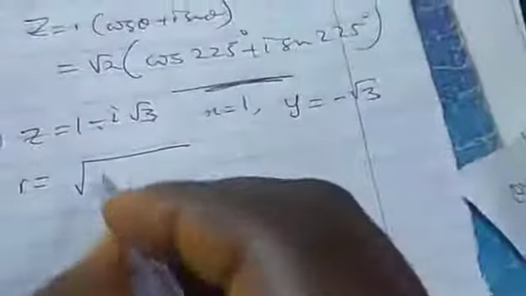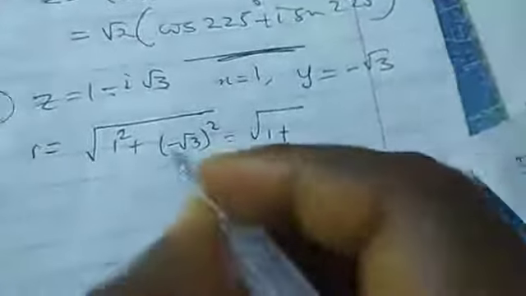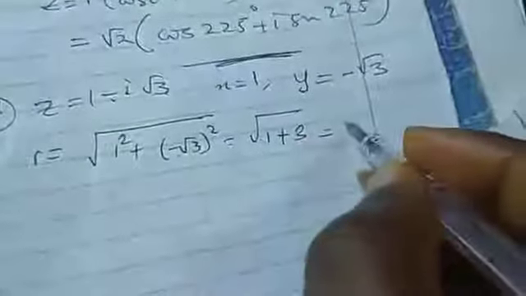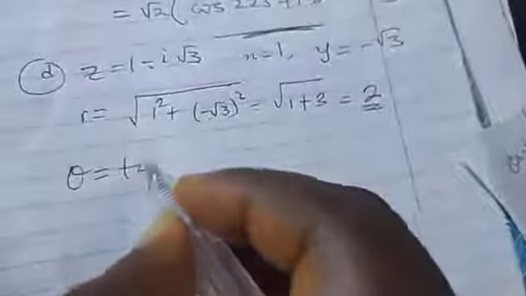Immediately let's know our r. So I will still be using this. r is square root of x squared plus y squared. That is 1 squared plus minus root 3 squared. This is 1 plus 3, which is square root of 4. And square root of 4 will give me 2. So we have known that. The next thing is our theta. Theta is arctan y over x.